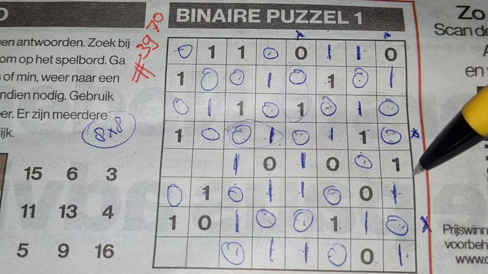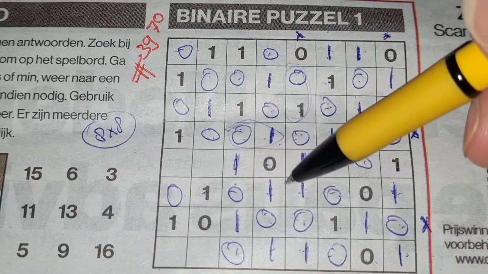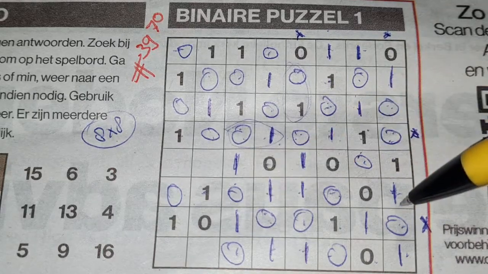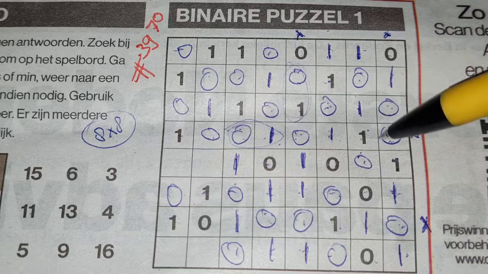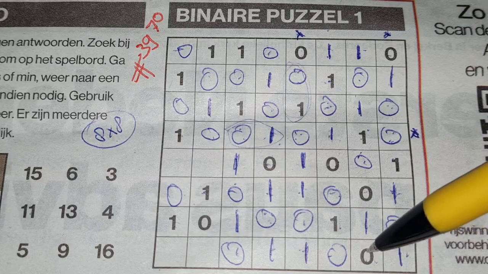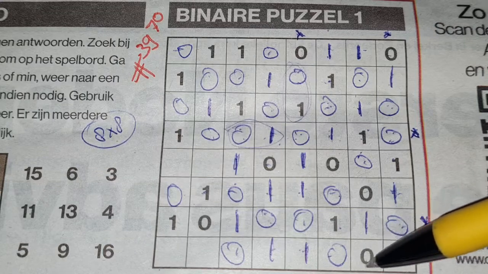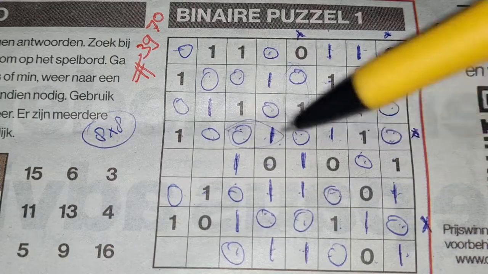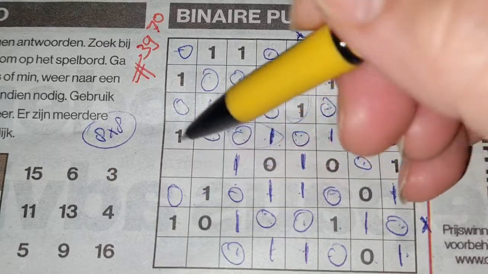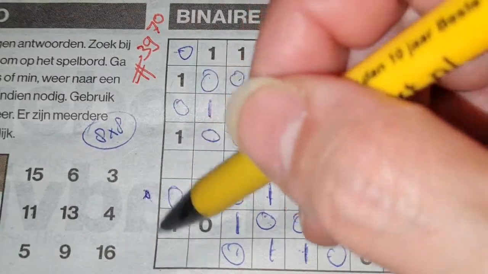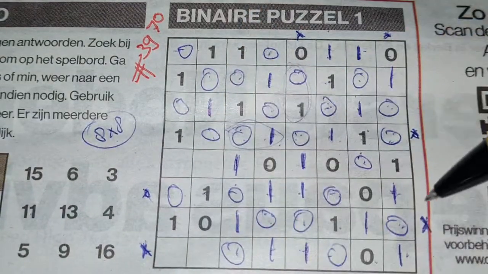Well. 101. So 101. Well, this row and that row.